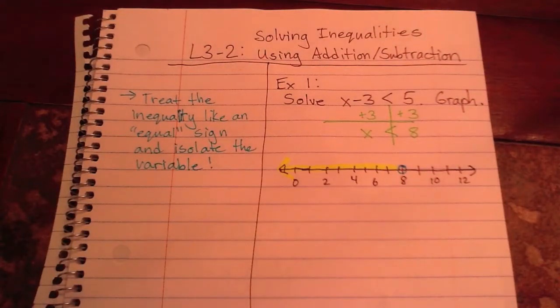So that's all you're doing on these. And then you're following the same rules from graphing as yesterday. So let's try another one.